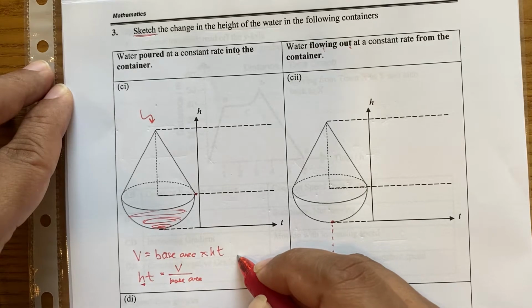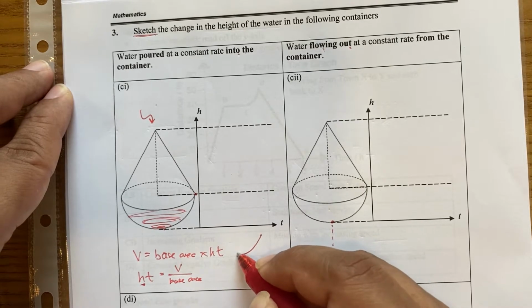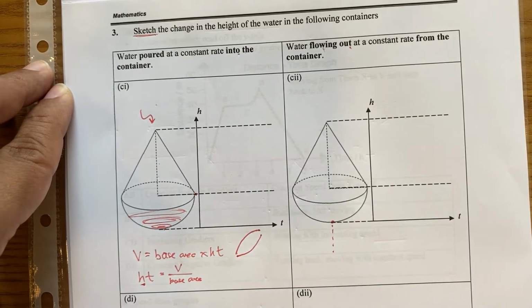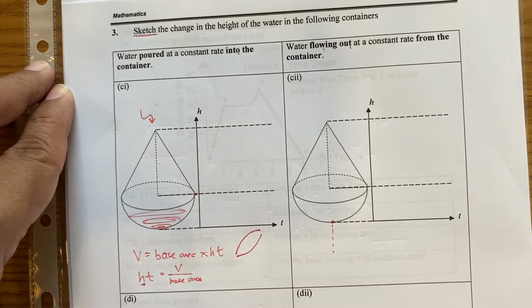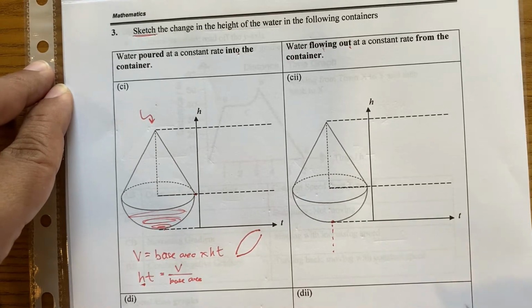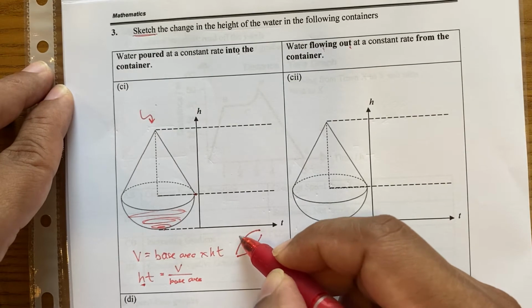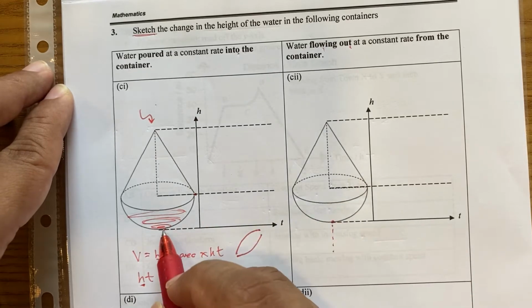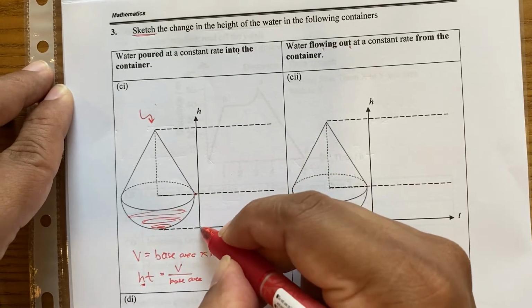Now our question is, is it concave or convex? I'll let you think about it for a while. Okay, the answer is going to be this direction, what we call convex, because initially the base area is very small, so the height increases fast.